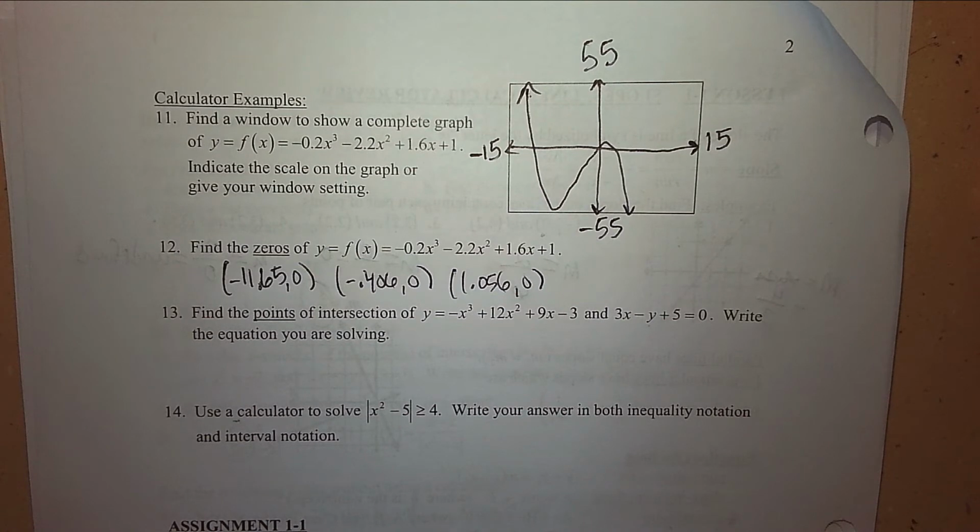The worst way you could write them is to say x equals, x equals, x equals. And why is that bad? That's right. When you go x equals a number, you didn't say an intercept. What you did was describe a vertical line. Keep going. 13. Find the points of intersection of those two.